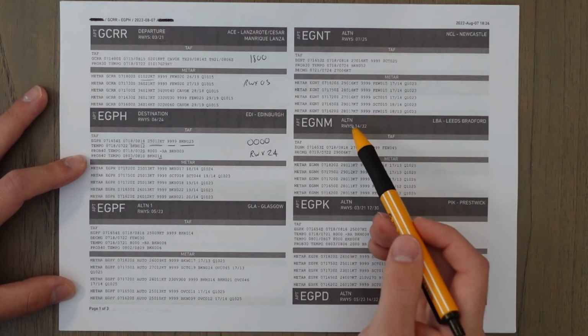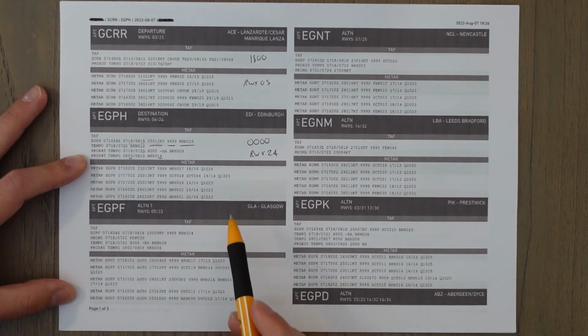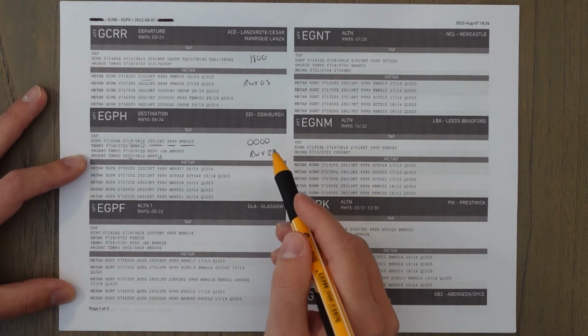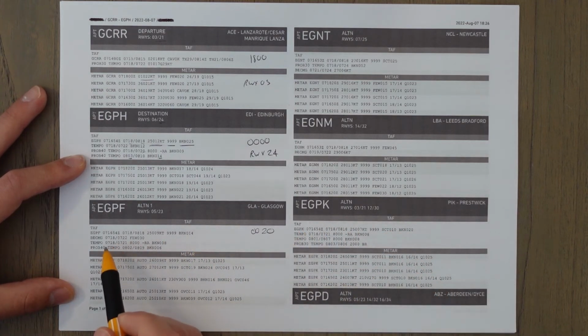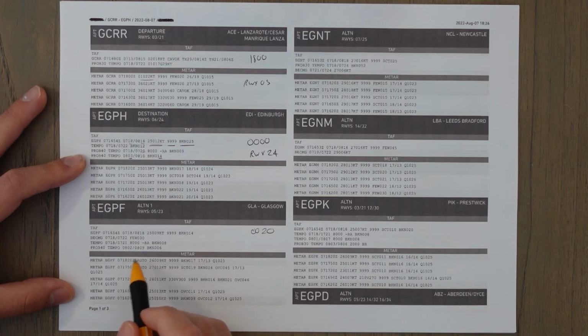So we've got various alternates here. Our number one, our closest, would be Glasgow. And we're expecting to arrive just after that. Let's call it 0020 or something like that. So again, it's going to be quite similar to Edinburgh because they're quite close. Let's see if that's true.